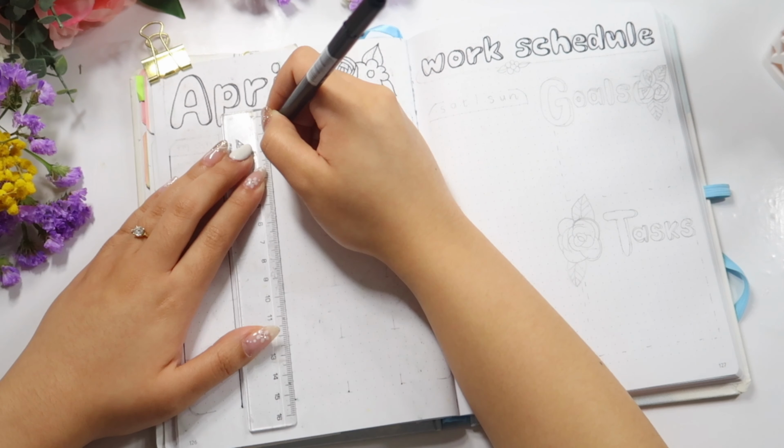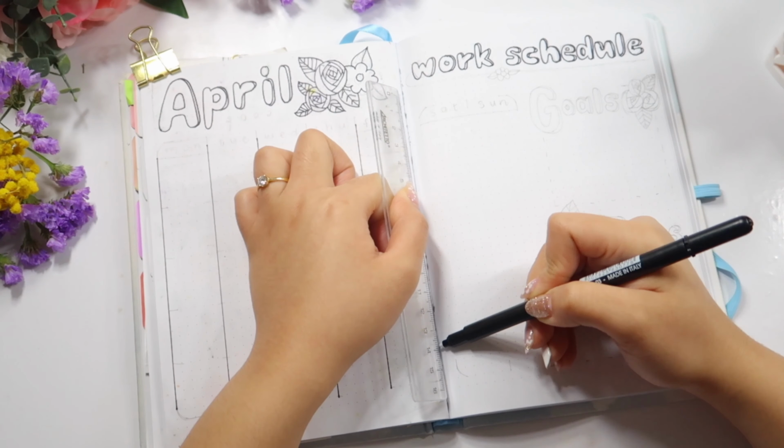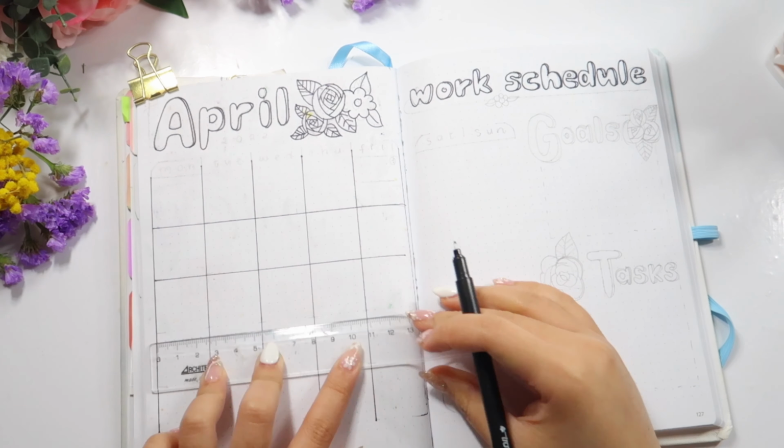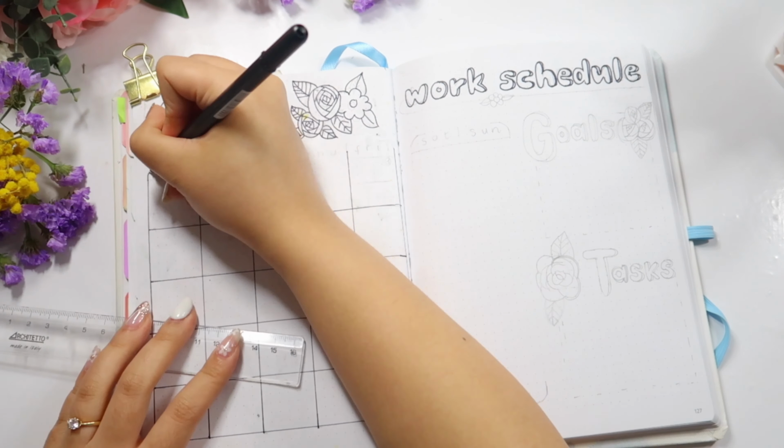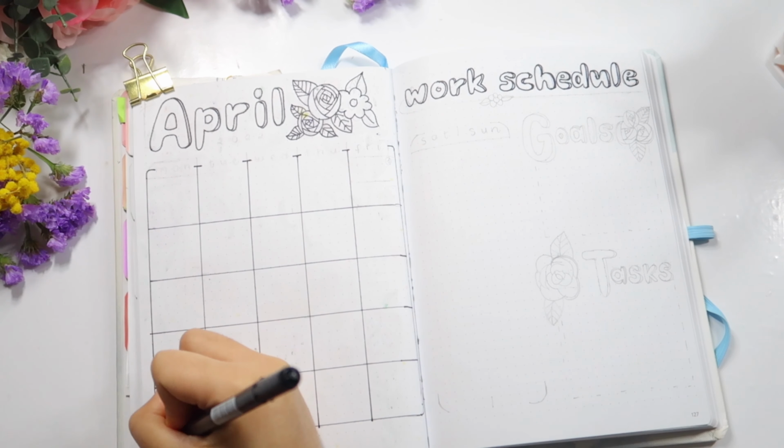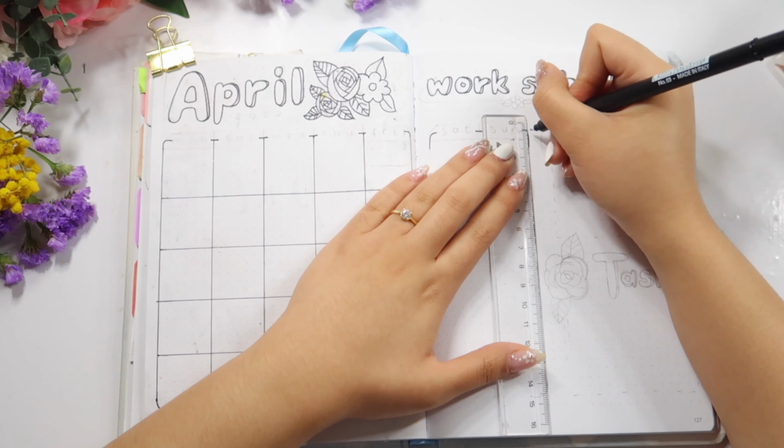Unlike usual, I decided to set up the calendar on 2 pages, keeping my Mondays to Fridays on the left page and the Saturdays and Sundays on the right page.